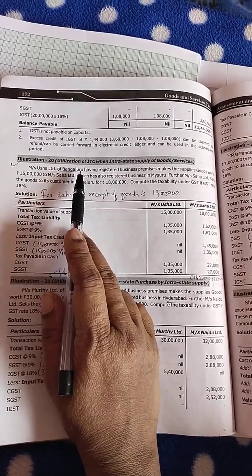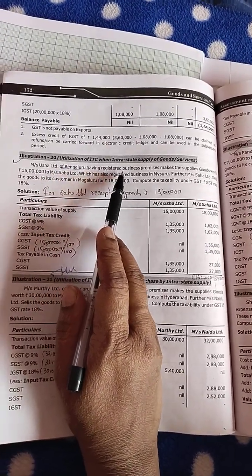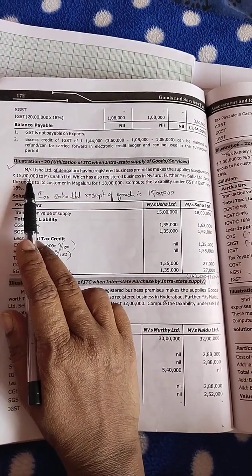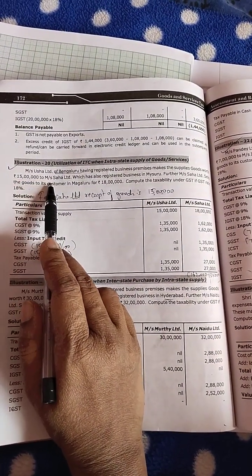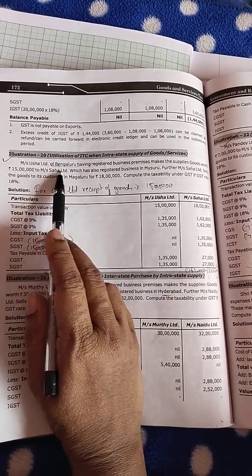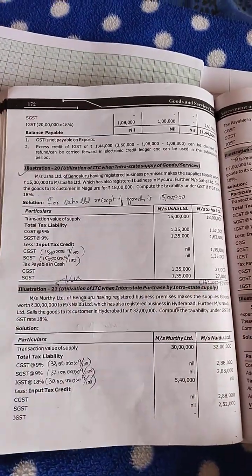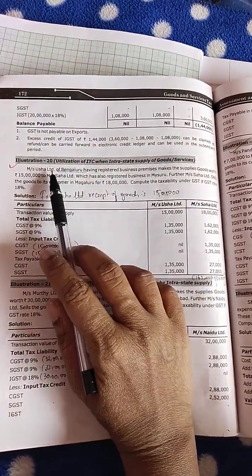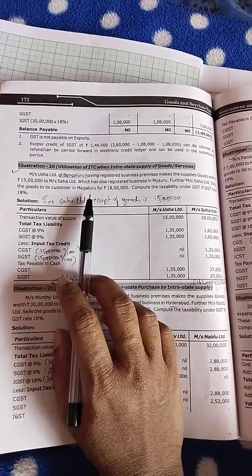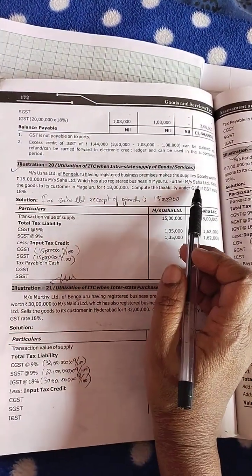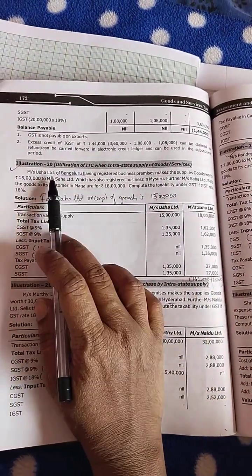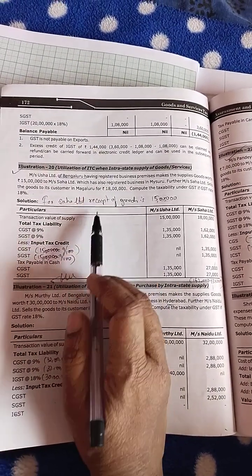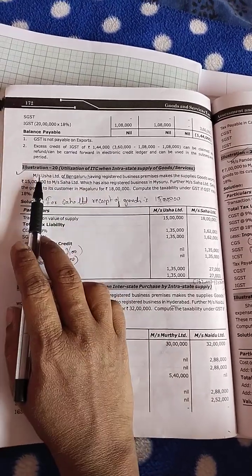Usha Limited of Bengaluru has sold goods worth rupees 15 lakhs to Saha. That means Saha Limited has purchased goods for 15 lakhs. But there is nothing mentioned for Usha Limited, because Saha has not sold to Usha, rather it has sold to somebody else, isn't it? Therefore it doesn't become the purchases of Usha.